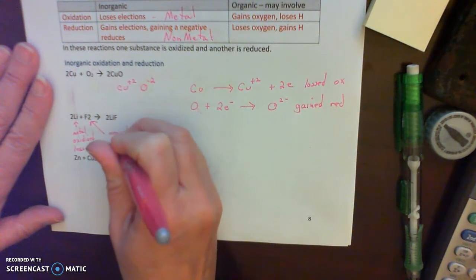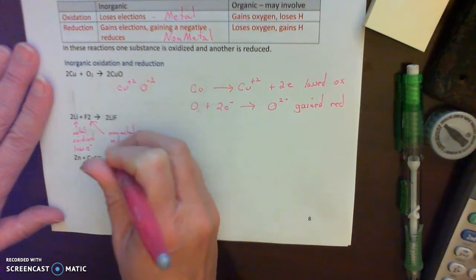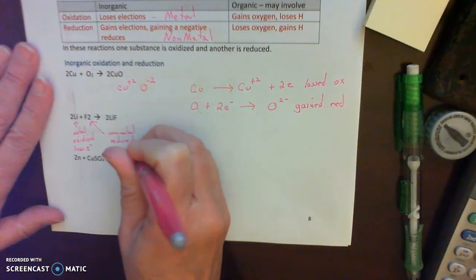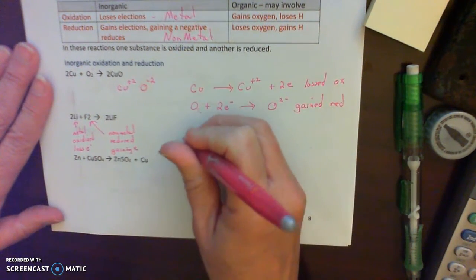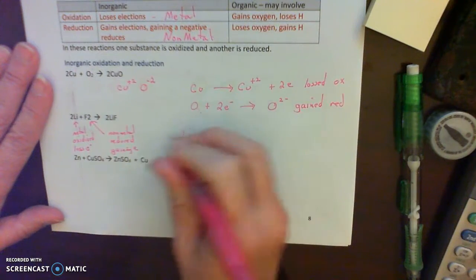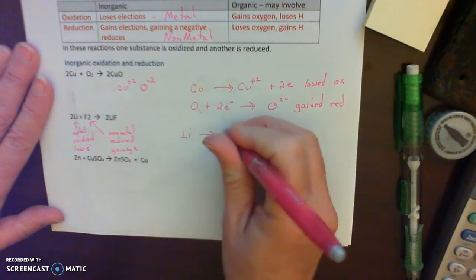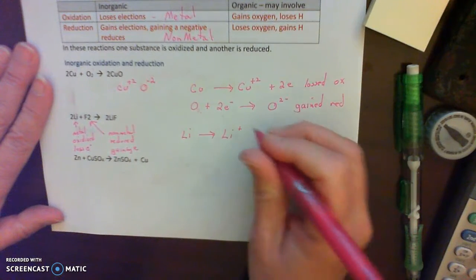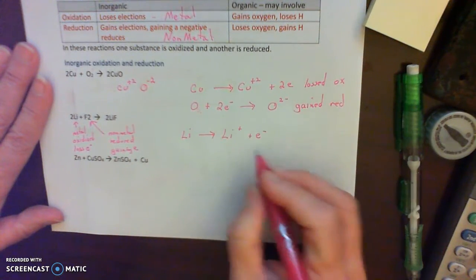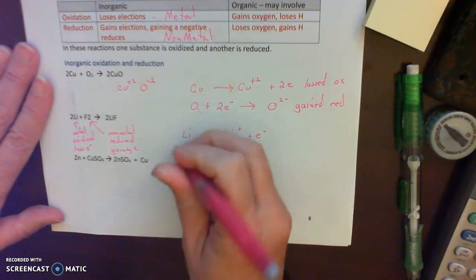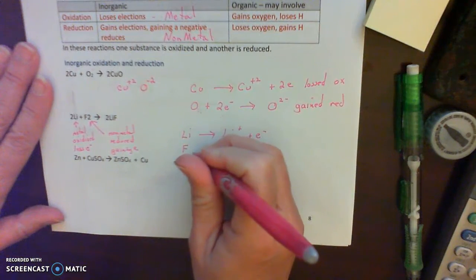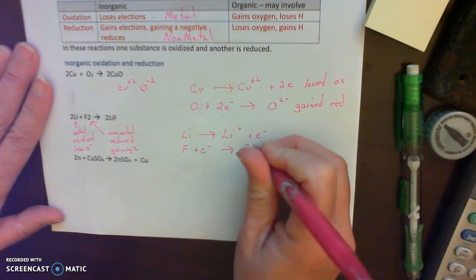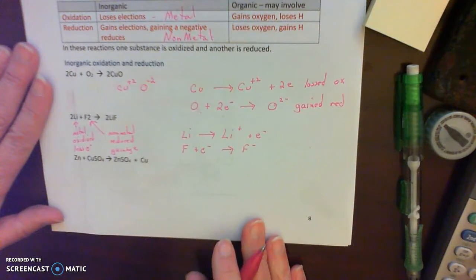It will be reduced and it will be gaining electrons. So our lithium is going to make a lithium ion with a positive charge, and it loses an electron to do that. The fluorine has to gain an electron to become that fluoride.